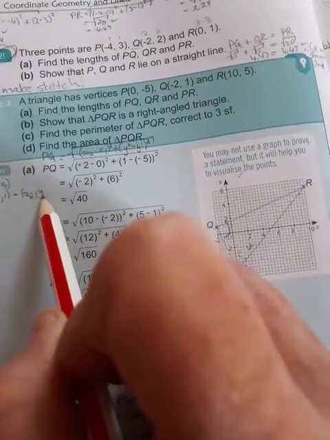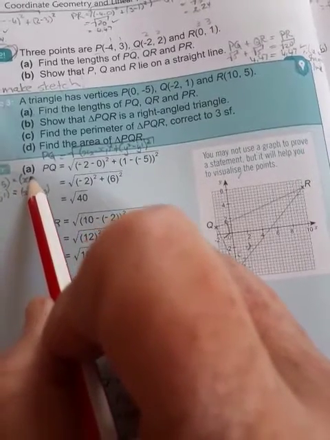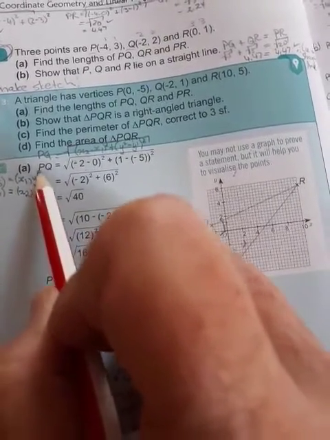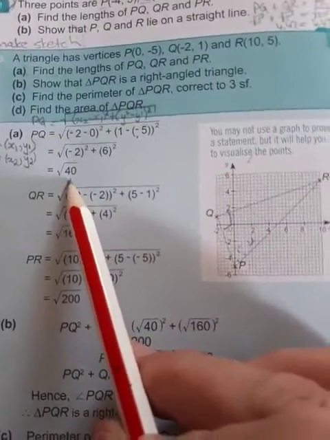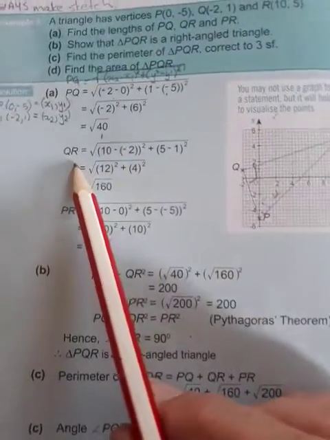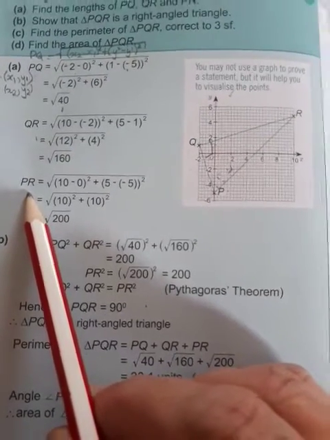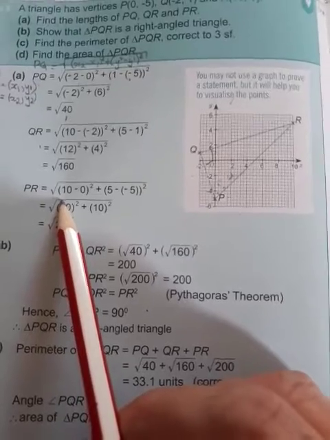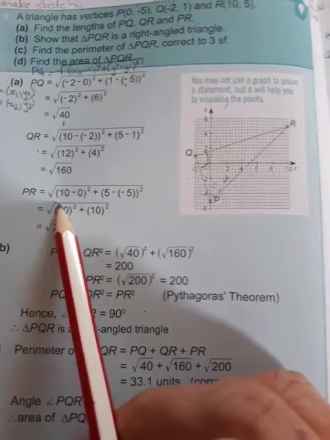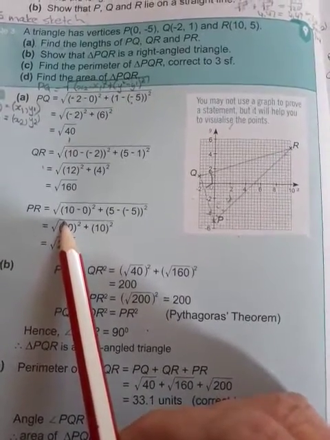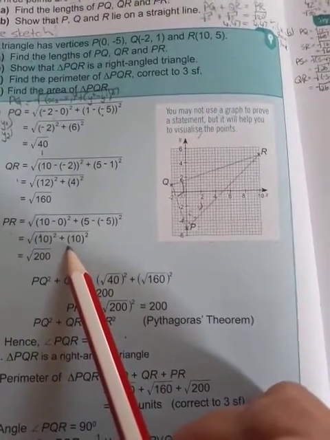Okay, and then we make this one x2, y2, right? And this one we make x1, y1, right? And then you simply substitute your values, you calculate, and you get the square root of 40. Similarly, QR is done like that, and similarly, PR is done like that. Right, if you don't understand this, please go back to the first video that I posted, which is on the length of a line segment. It is a video consisting of 2 parts, which explains this whole calculation of the line segment. So I will not repeat that.